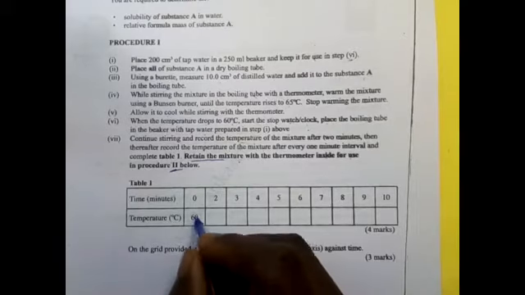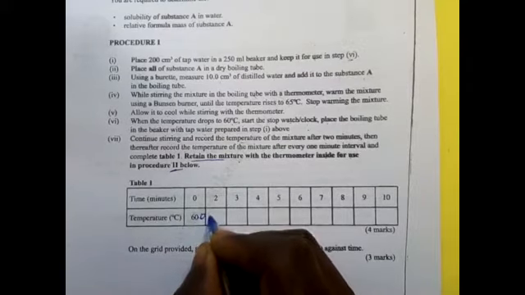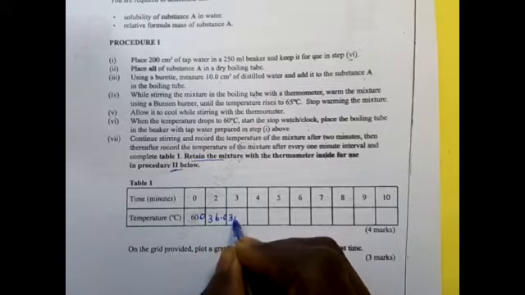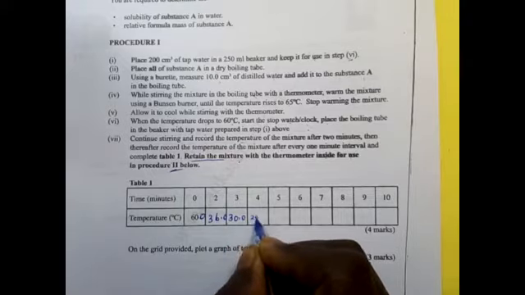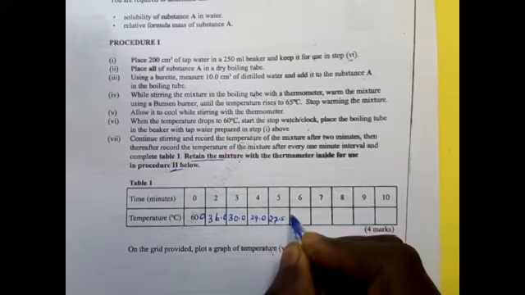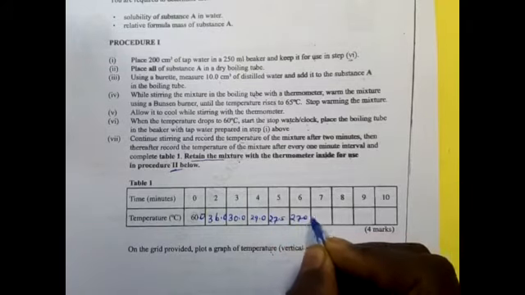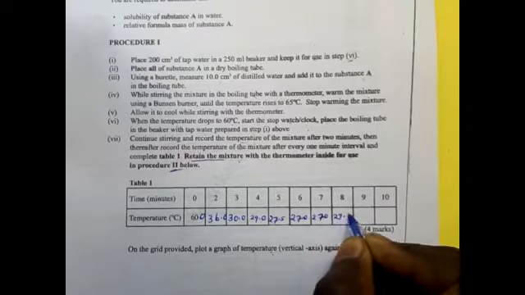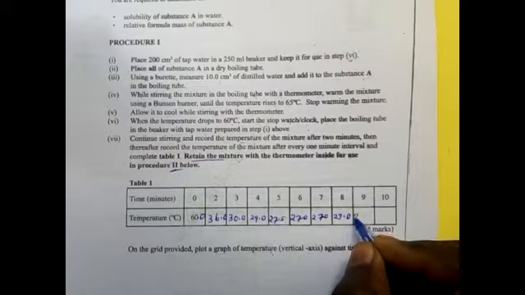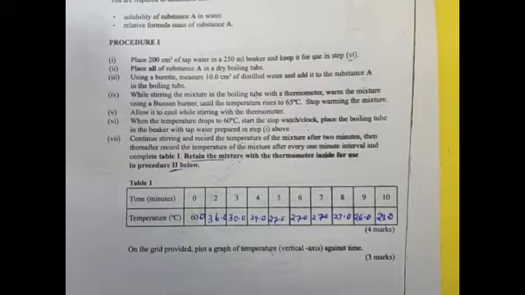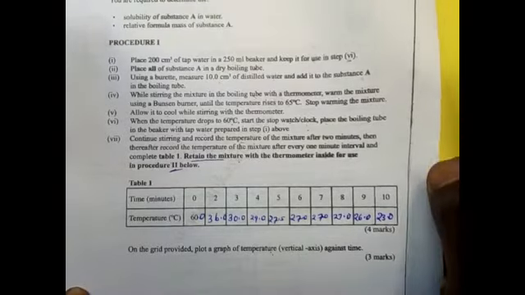The values are 36.0, 30.0, 29.0, 27.5, 27.0, 27.0, 27.0, 26.0, and then 23.0. So draw that graph and you will be able to answer the question thereafter.